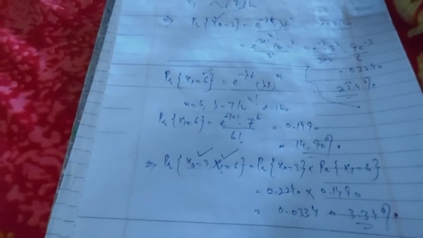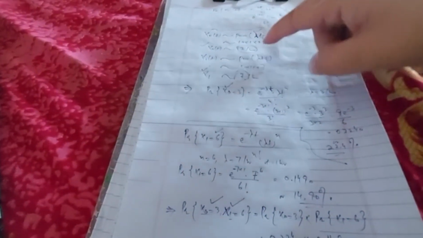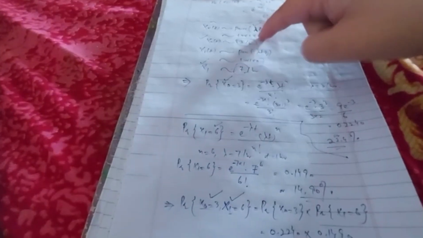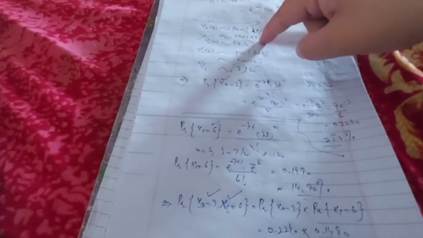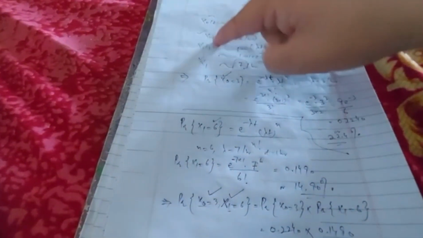Okay, sorry for the mistake, because I took lambda equal to 10, but here we have the probabilities given. So for that we need to multiply that rate with the probability to get it exclusively for x0 and x1. Other than that, the process is same.